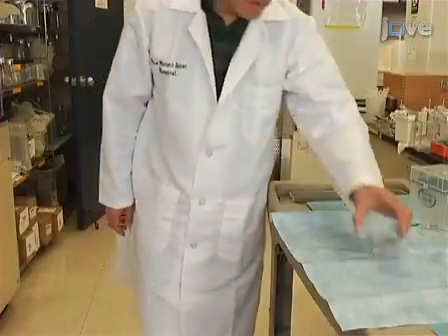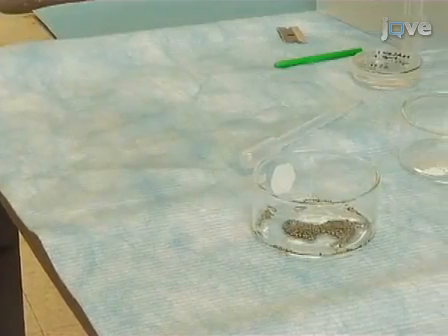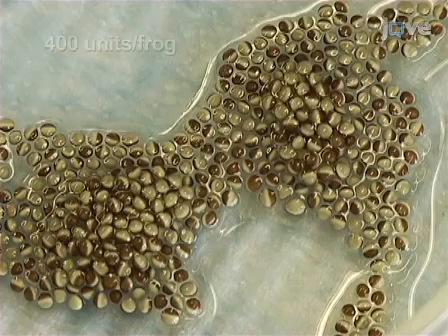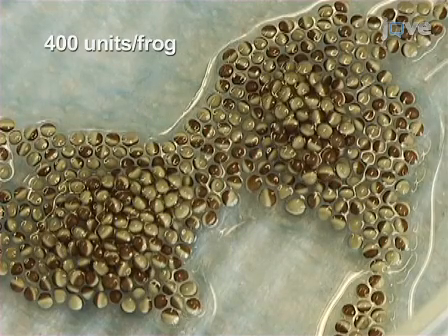To begin the process of in vitro fertilization, obtain eggs from female frogs that were injected with human chorionic gonadotropin 12 hours before the experiment.